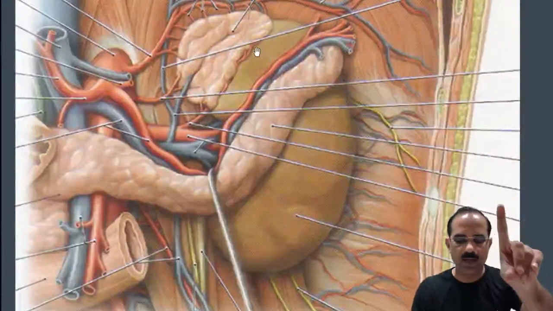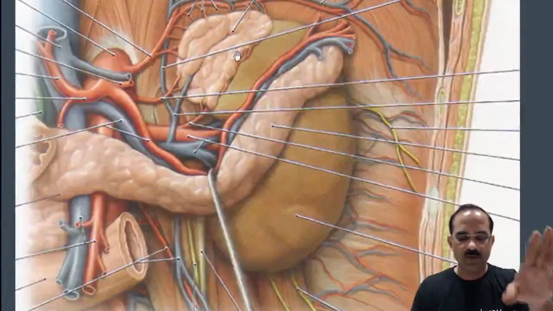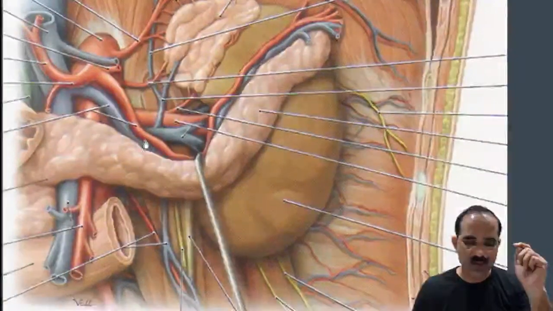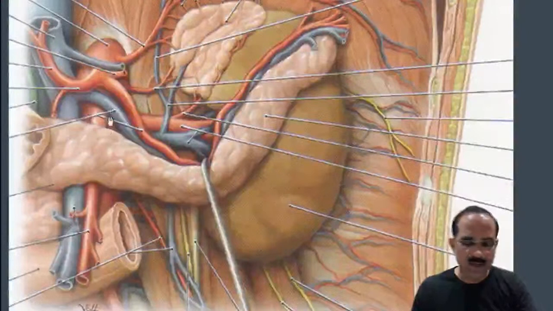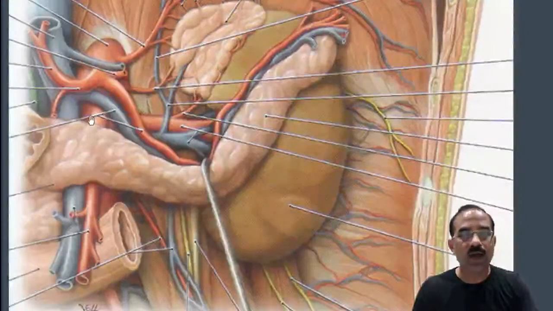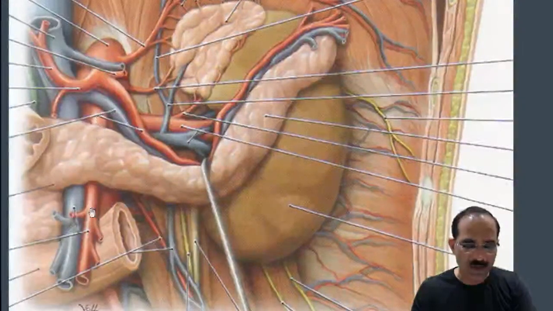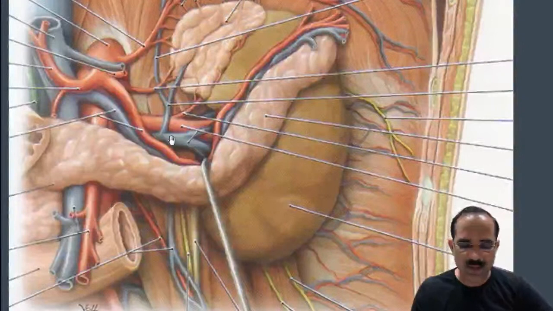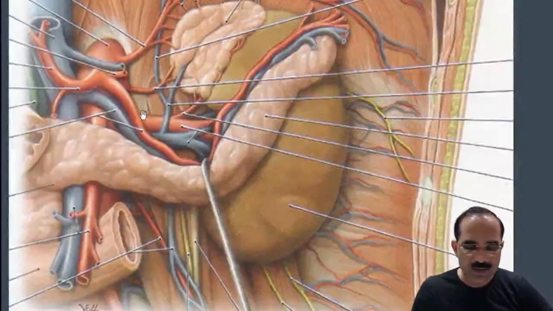I'll start. One. Who's this? The left kidney. Second, the left suprarenal gland. Third, what's this vein? This is the vein that I was telling you, the splenic vein, splenic vein. Then look at this, students. The aorta with the origin of the superior mesenteric artery. Clear? So the aorta with the origin of the superior mesenteric artery. Then would be the left renal vein. Left renal vein. And what is this, students?